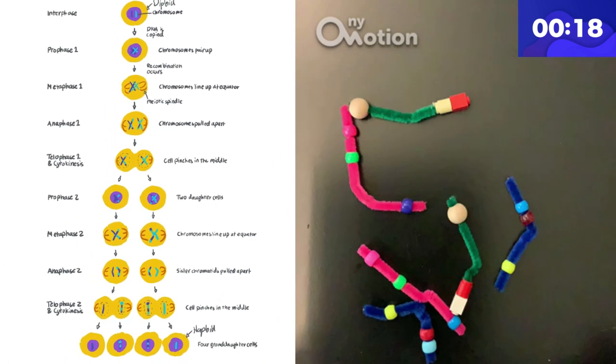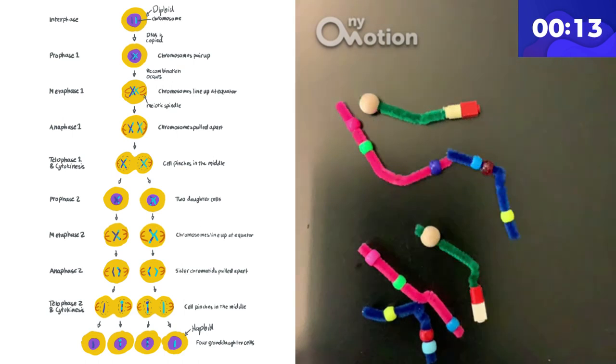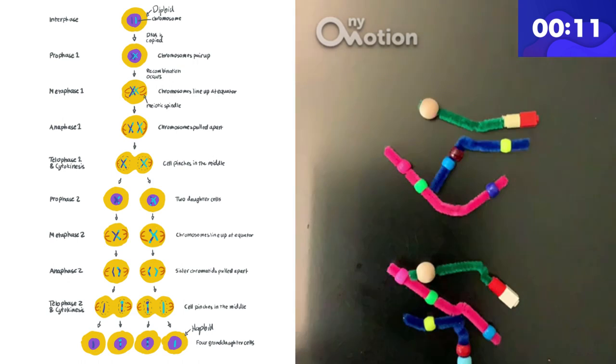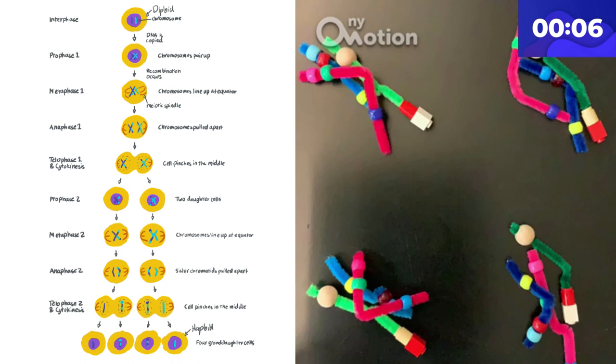The final outcome of meiosis is the production of 4 haploid daughter cells. These cells may all be genetically distinct if crossing over occurs in prophase 1, and that causes the recombination of sister chromatids.